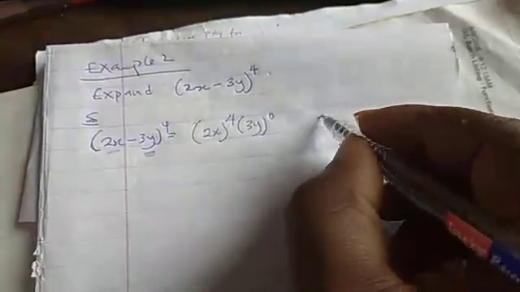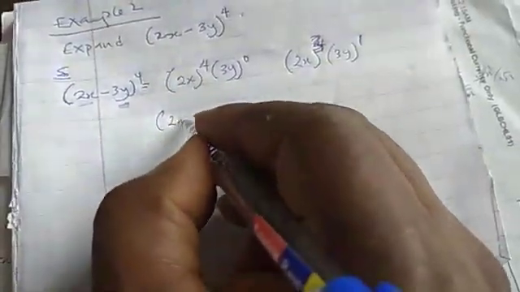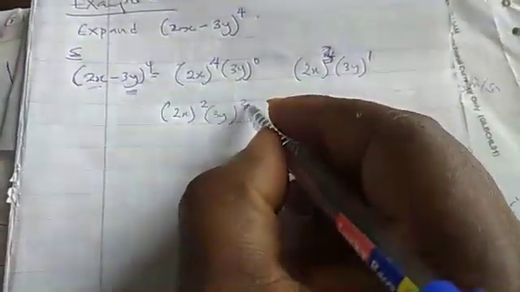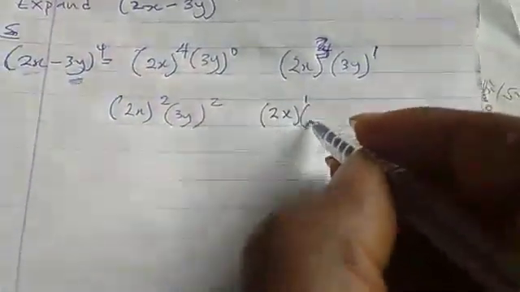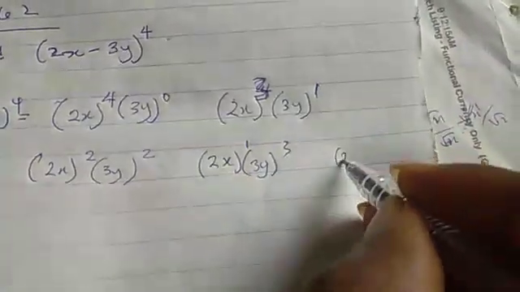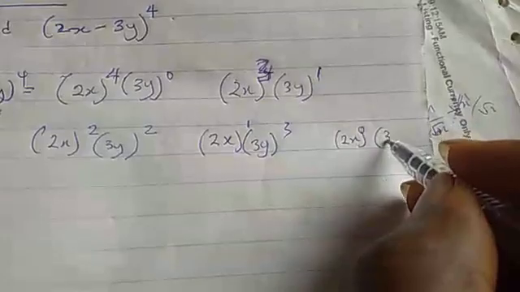After that, the next thing we'll be writing is 2x, we take the power of 4, and this 4 will reduce by 1, that is 3. The next one, that 0 will increase by 1 as usual. The next one will have 2x, we take the power of 2, while 3y, we take the power of 2. 2x, we take the power of 1, 3y, we take the power of 3. Finally, 2x, we take the power of 0, 3y, we take the power of 4.